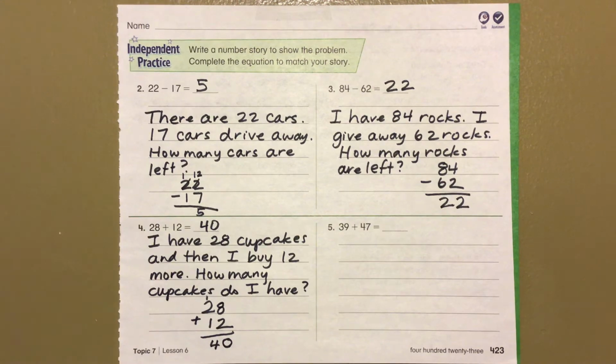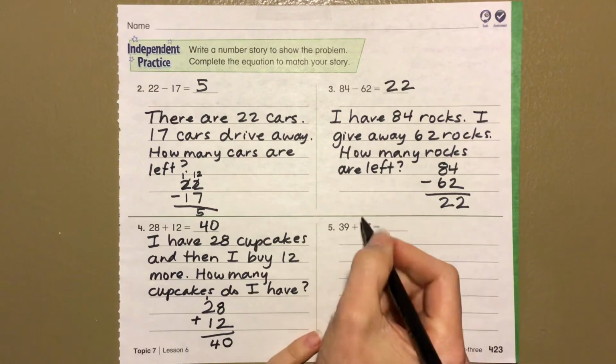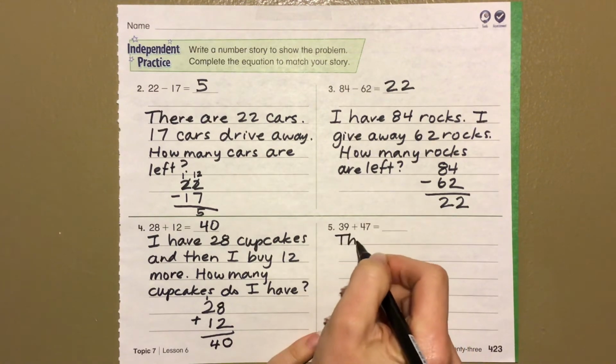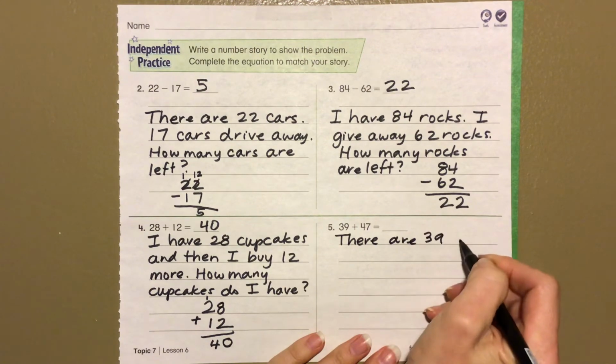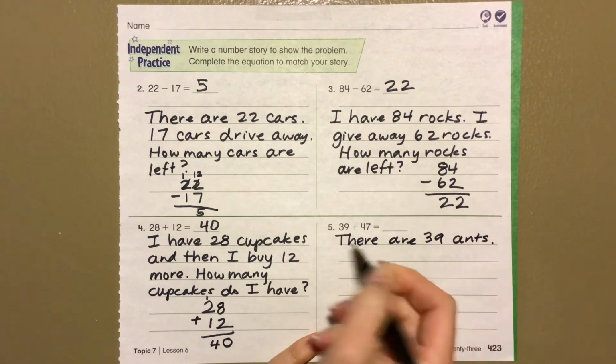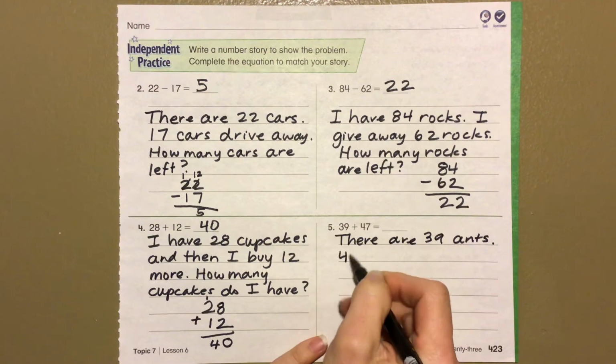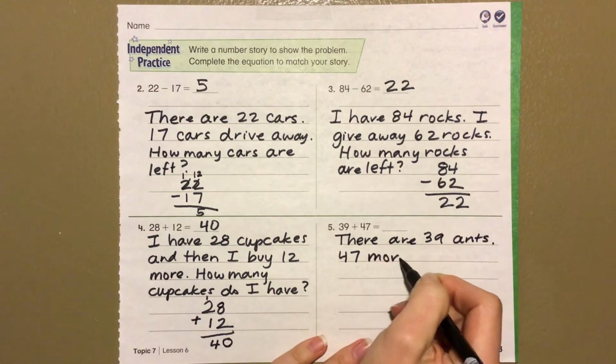And our last one on this page is 39 plus 47. Let's see. There are 39 ants. 47 more ants join them.